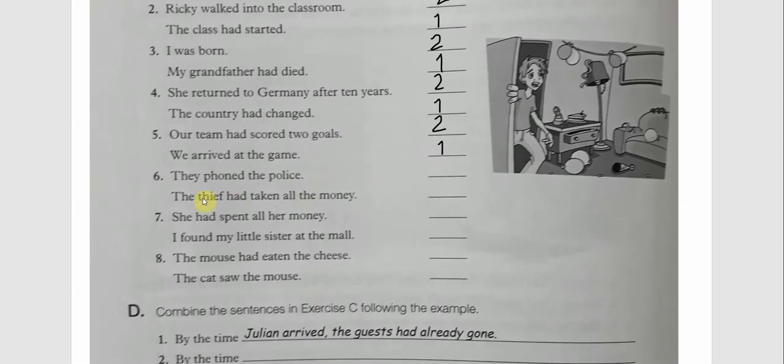Let's go to number 6. They phoned the police. Remember, phoned is another way to say called. In U.S. English, we will typically say called. They phoned the police. The thief had taken all the money. All right, so what happened first? You wouldn't call the police before this, so that means it has to be second. The thief had taken all the money. That was first.